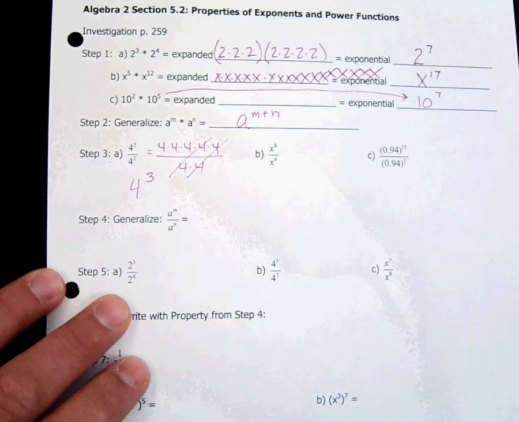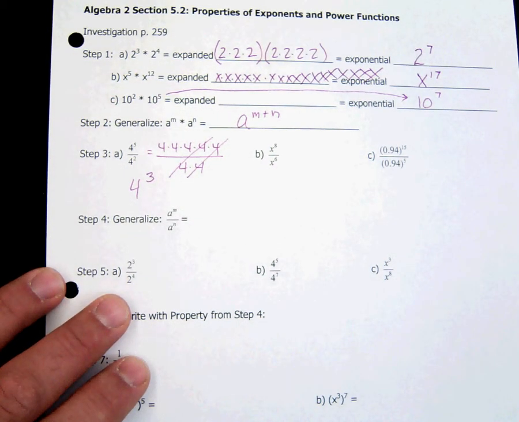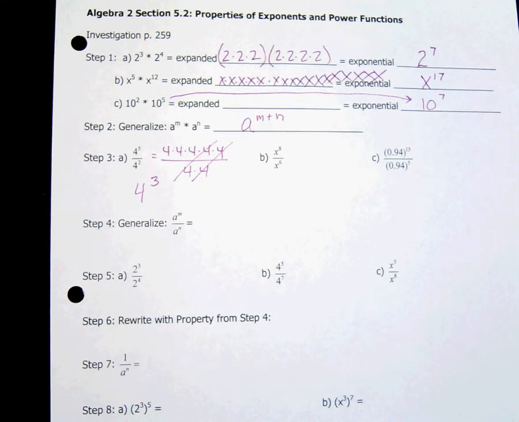So do you want to skip the next 2? I really don't want to write 0.94 out 15 times. Did you? Yes. You liar.